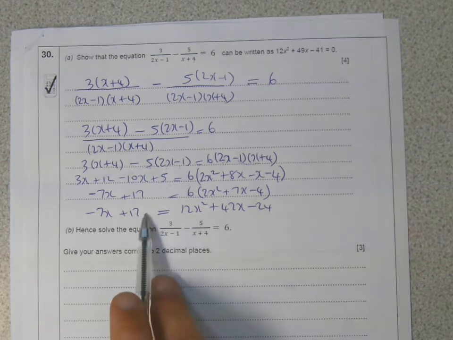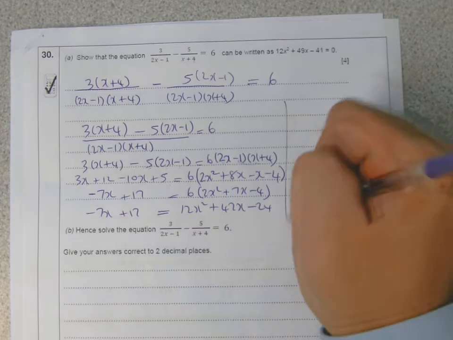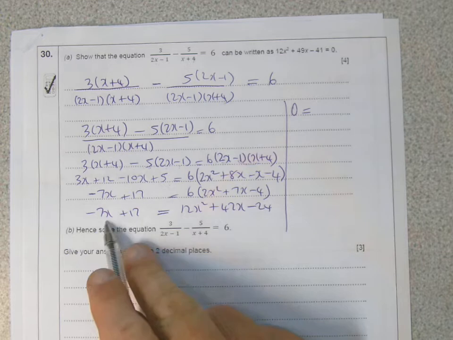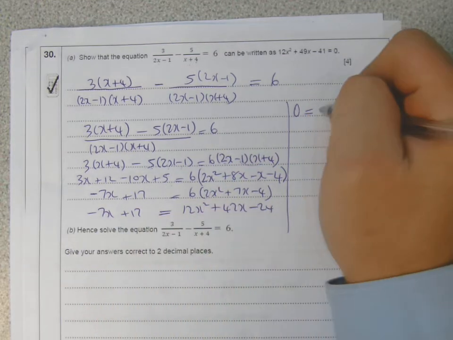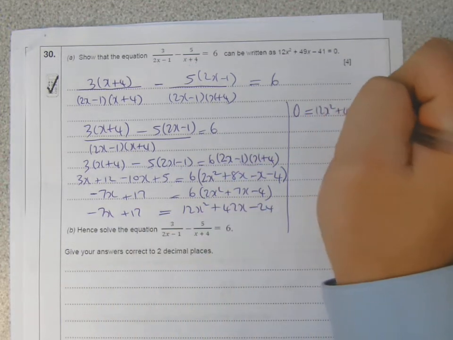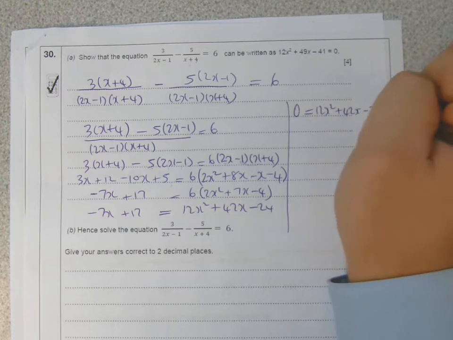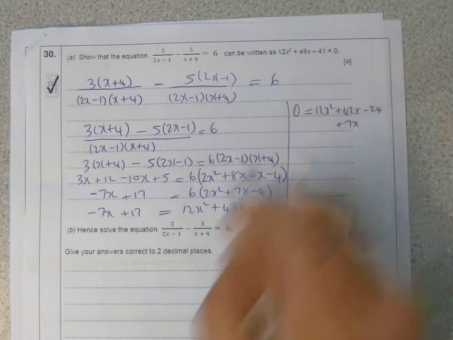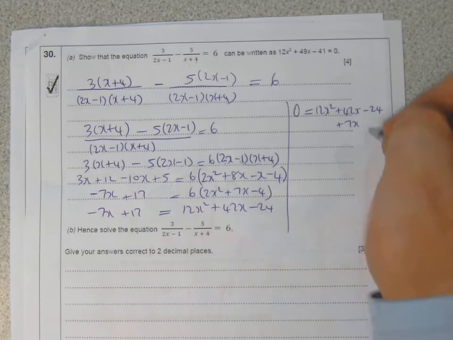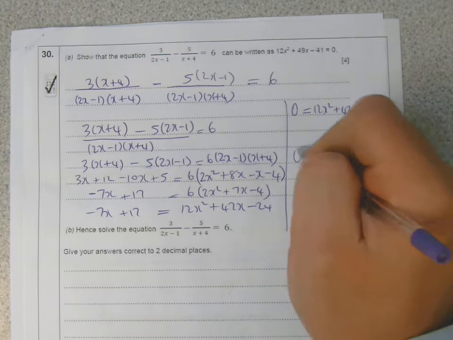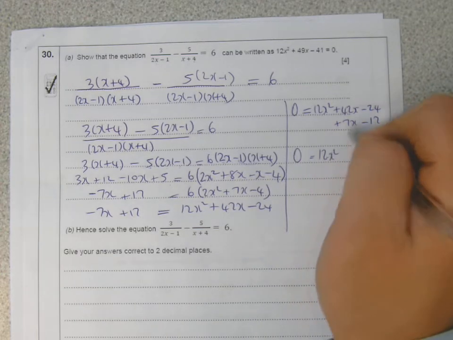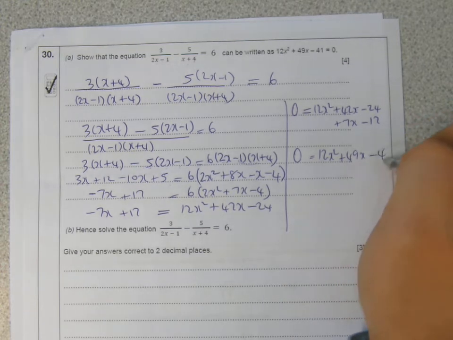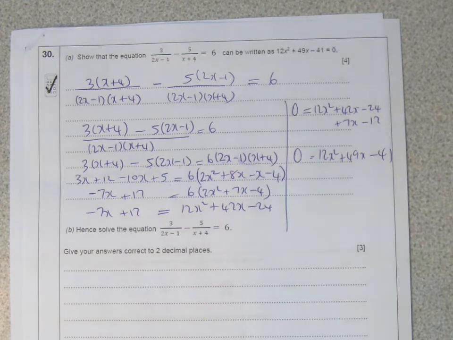So make this a 0, and then take all this over. I'll have 12x squared plus 42x minus 24, and taking this over, it becomes plus 7x, and then 17 goes over, so it becomes minus 17. Then I'll have 0 equals 12x squared plus 49x, and then minus 24 minus 17 is minus 41. And I get exactly what they want there, of course.